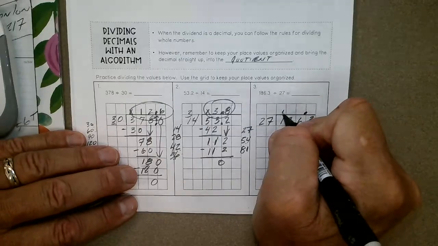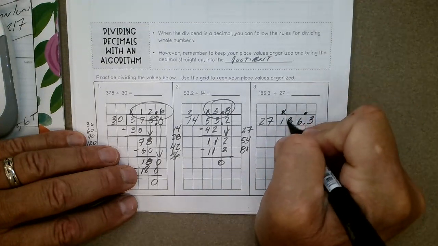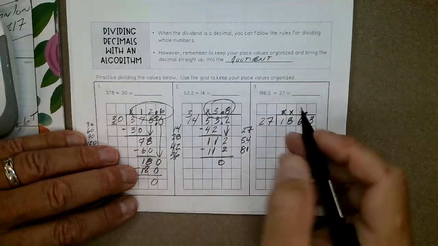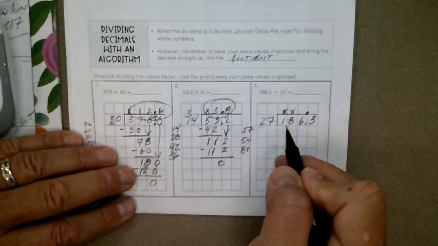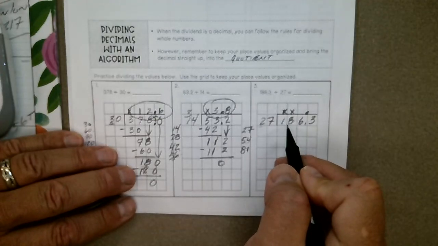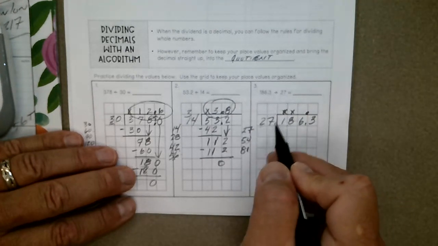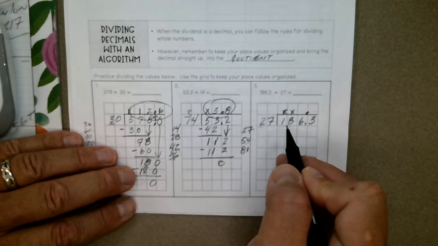So let's go. 27 into 1, no. 27 into 18, no. But 27 will go into this. So how many times will 2 go into 18? Well, about 9 times. But guess what? This is almost 30. So I'm going to say how many times will 3 go into that? And I'm going to say about 6 times.